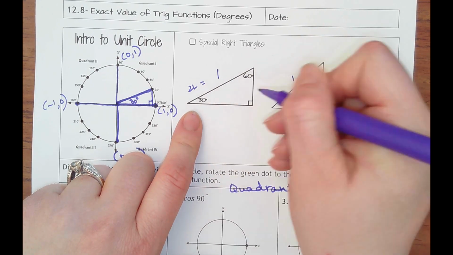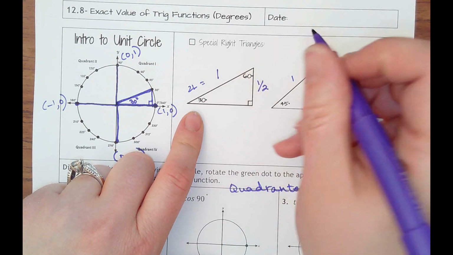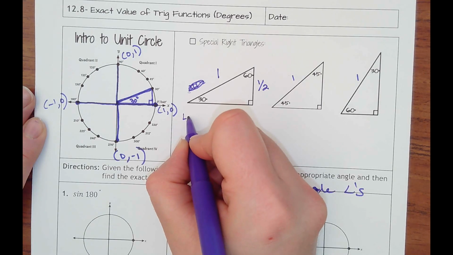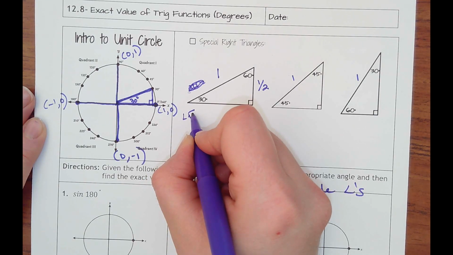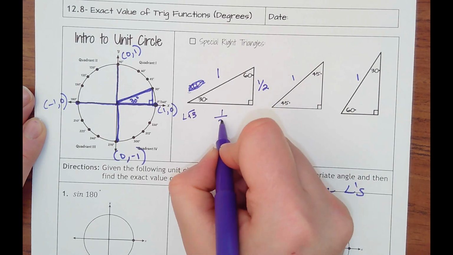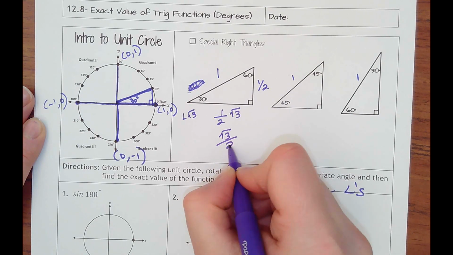So I would take 1 divided by 2. That means this is a half. This is half of this, right? And then to get the longer leg, it's always the leg times a square root of 3. Well, this is my L, so I would have 1/2 times square root of 3, which is really square root of 3 over 2.